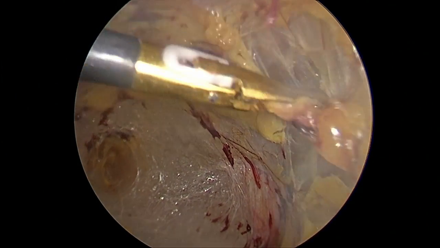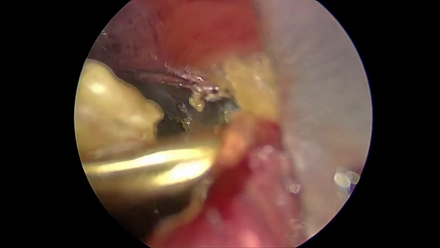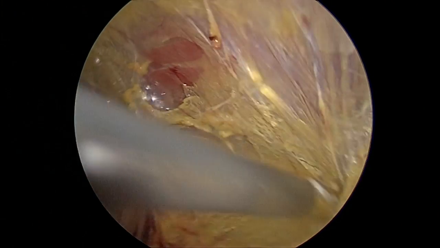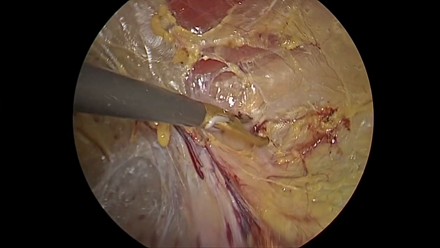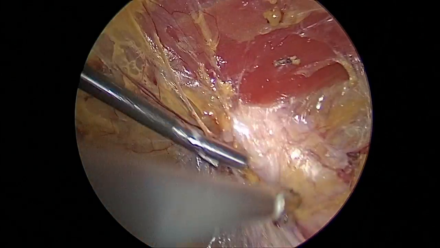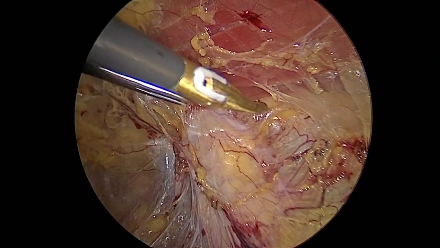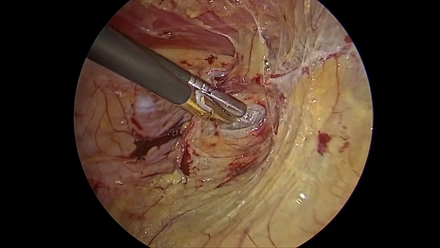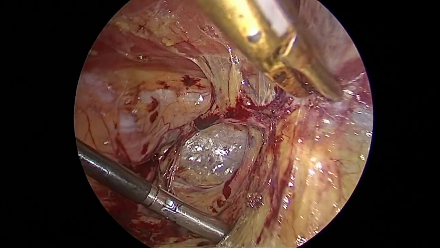I am dissecting the eTEP space, and here I am taking a cut on the medial part of the left arcuate line. Dissecting, we are reaching the hernia. I have put in another port, and what we are seeing here is actually the PRS on the right side. However, I did not realize that, and I separated and I reached the Bogros space laterally.